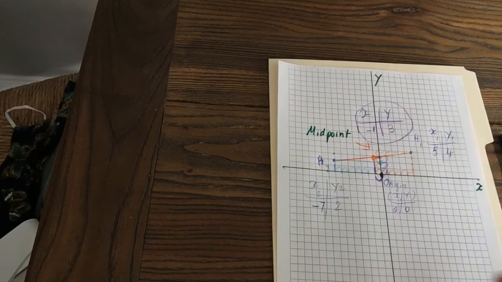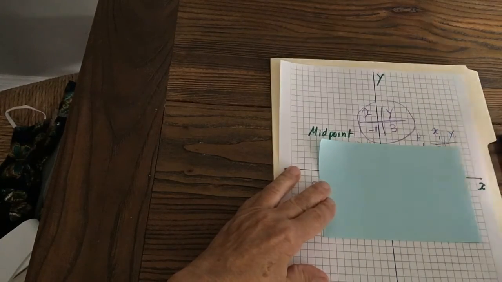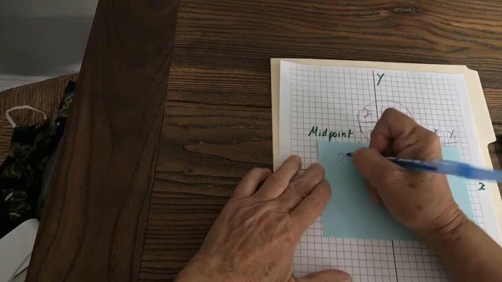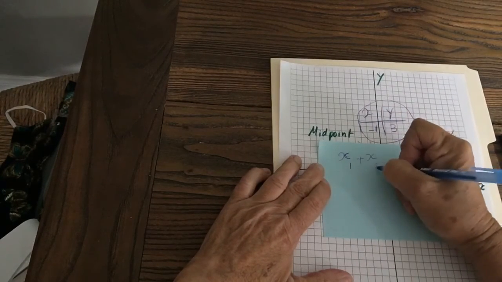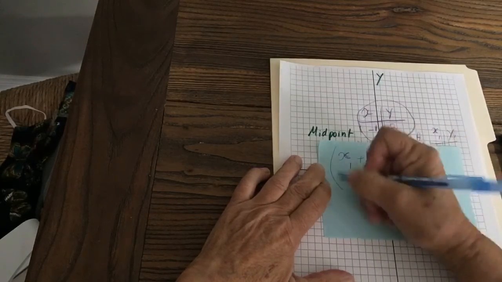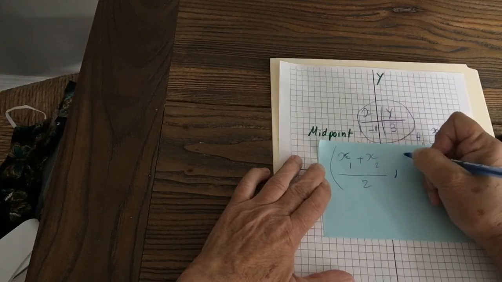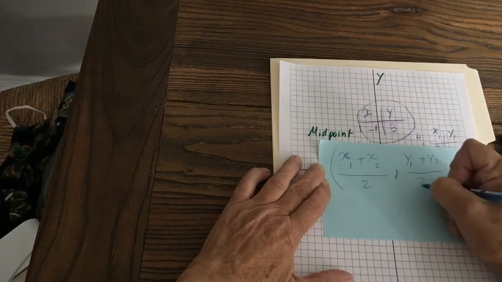Now what happens if I calculate? Okay, so let's look at it. So I have x subscript 1 plus x subscript 2 divided by 2, because it's a point. I have to open my parentheses, comma, y subscript 1 plus y subscript 2 divided by 2.